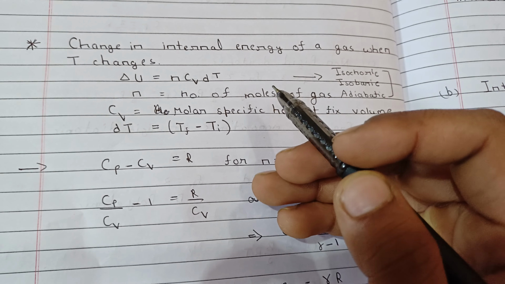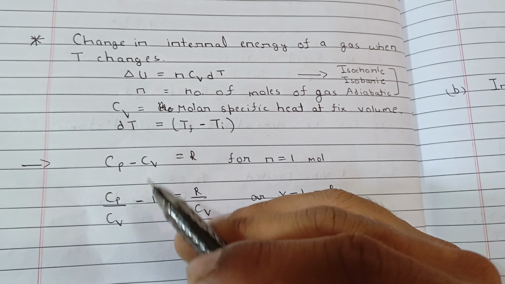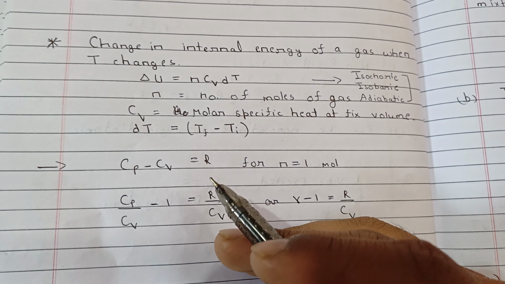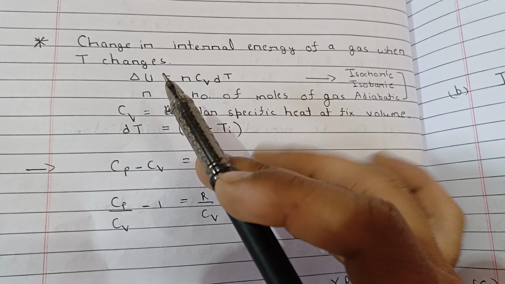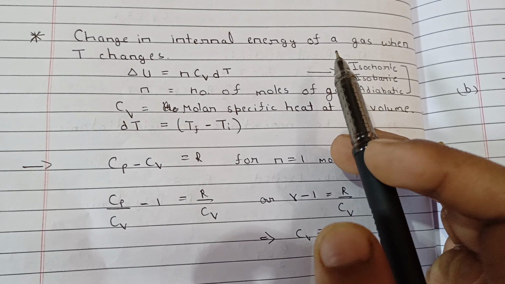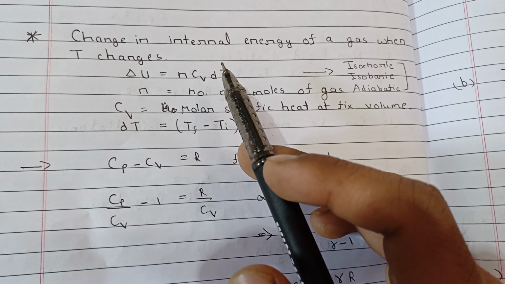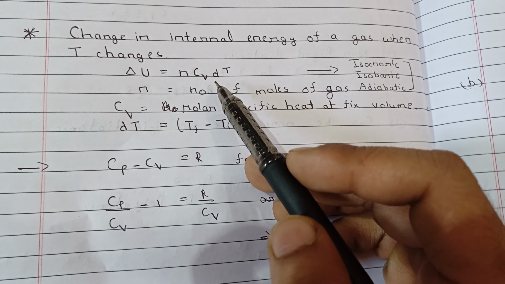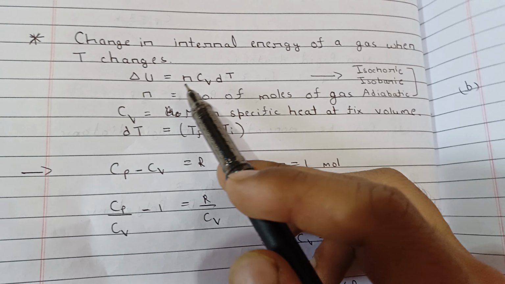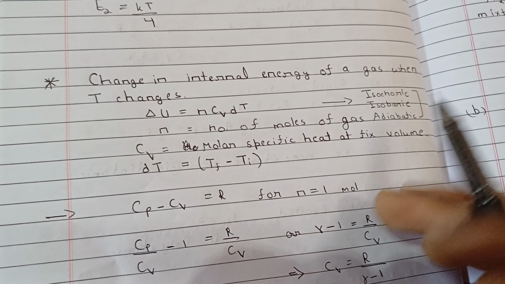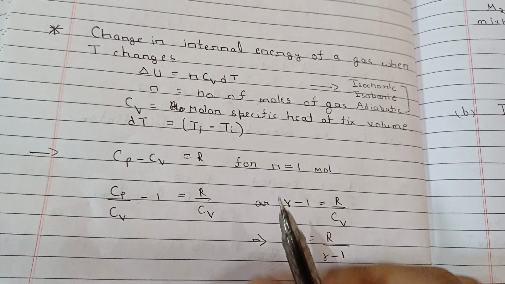Now let's start today's session, that is for the mixture of gases, and we need to find some thermodynamic parameters for those mixtures. Just remember, if we are calculating the change in internal energy of a gas when T changes in thermodynamics, we always use the formula nCv dT, meaning we don't consider Cp. Delta U will be given by this formula, whether it is isochoric, isobaric or adiabatic.